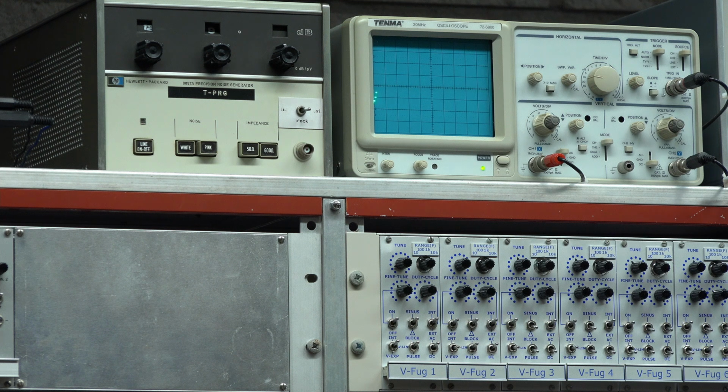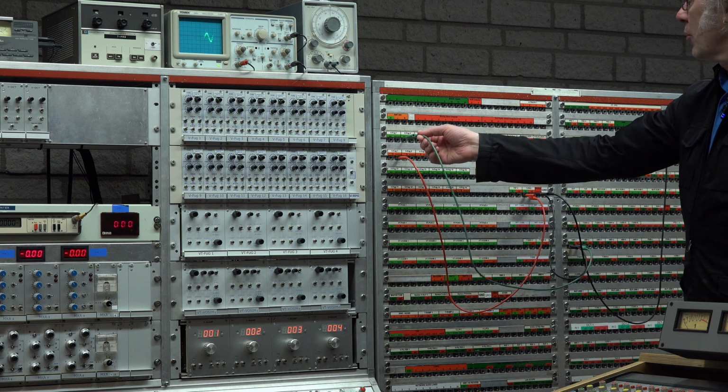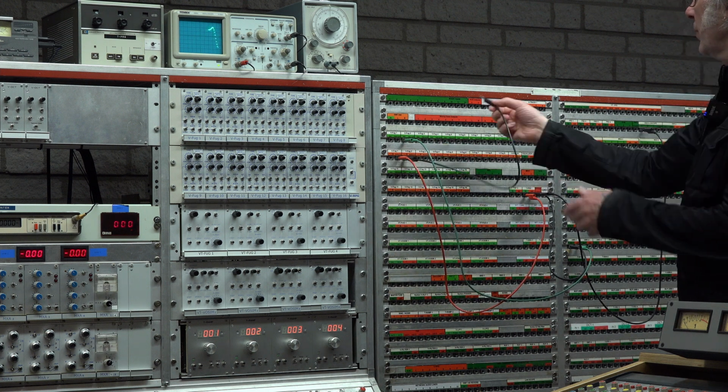Now this signal with random amplitude characteristics is a perfect source for demodulation with an amplitude demodulator, also known as an envelope follower. So I'm going to disconnect the noise source from the mixing desk, and I connect it now to the input of an amplitude demodulator. From there I take the voltage out from the demodulator and I connect it to the tune input of another function generator, and that function generator now goes again to the mixing desk.